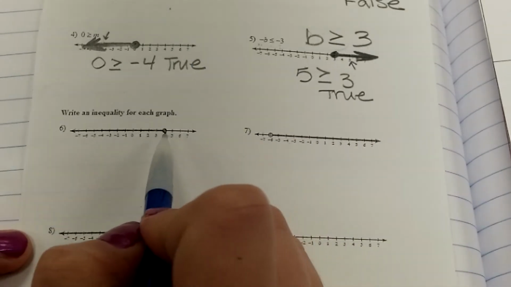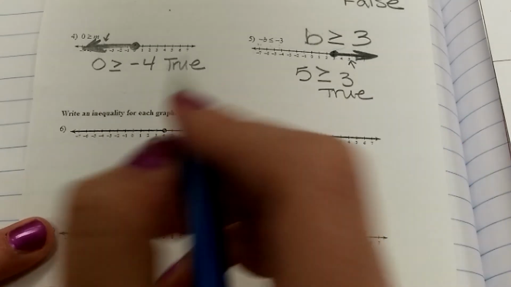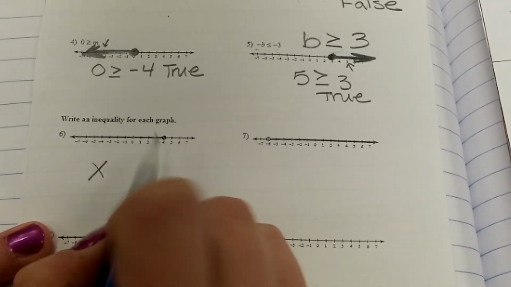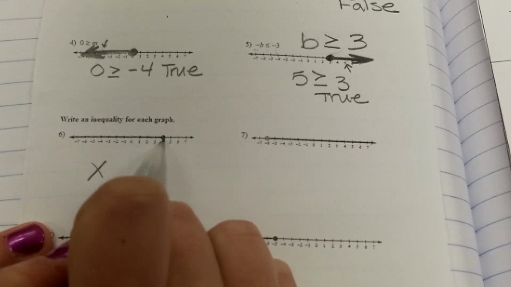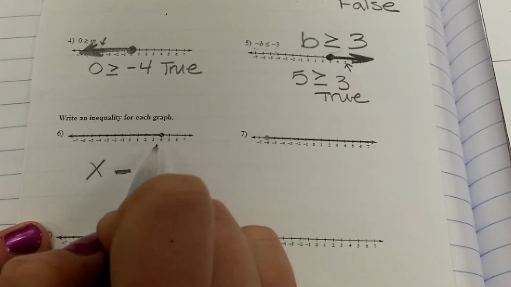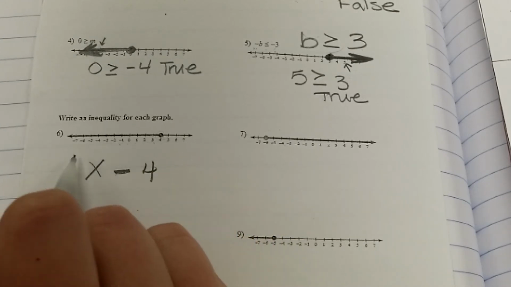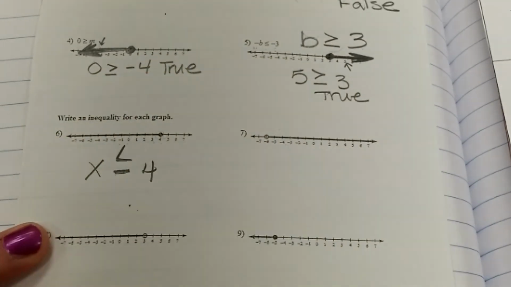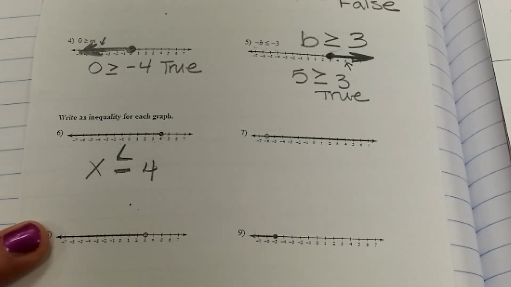So if I take a look at this right here, it's always a good idea to start with your variable, and I always use x, but you can pick whatever variable you like. Okay, and then I pick my number. This is number 4. And then I look at my dot. It's shaded, so I know it's going to be an or equal to. And then these numbers that are covered over, I have a 3, 2, 1, 0, -1, and so on. These are all the numbers that are less than or equal to -4. 3 is less than or equal to -4, 1 is less than or equal to -4, so on and so forth.